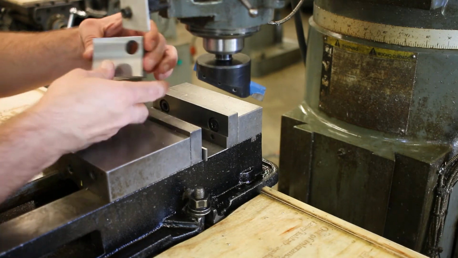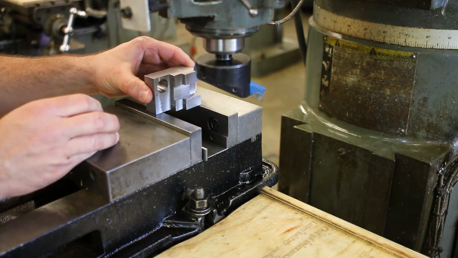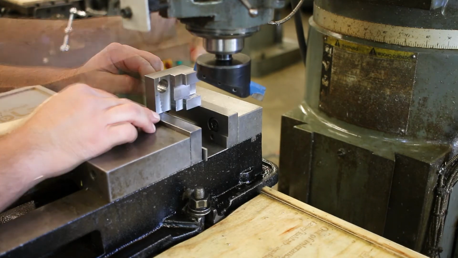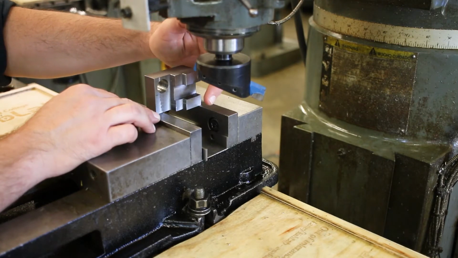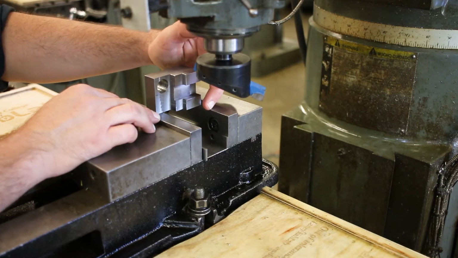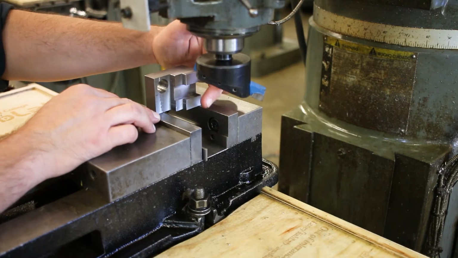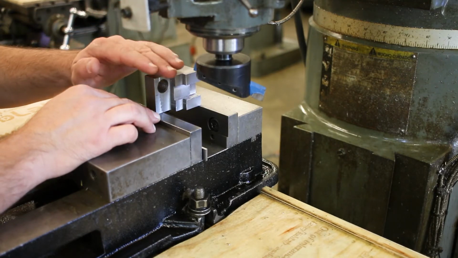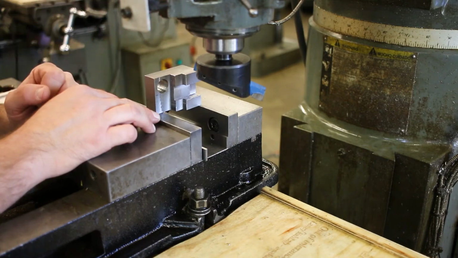So what I'm going to do is flip the part around like this. Now Datum feature A is exposed on the left side of the part. Datum feature C will be up against the fixed jaw of the vise, which is a pretty decent fixturing surface. We know it's relatively straight up and down. And Datum feature D is exposed for our cut.